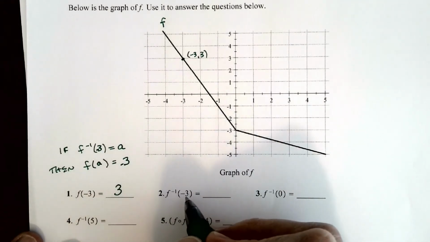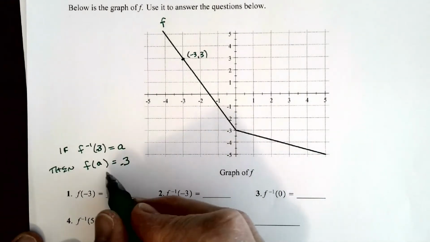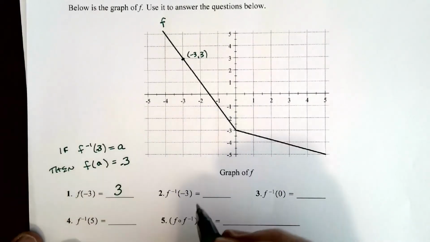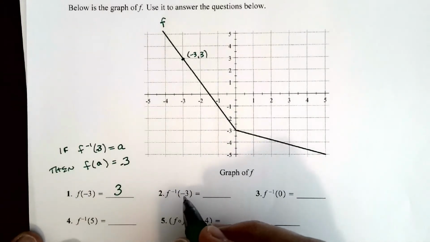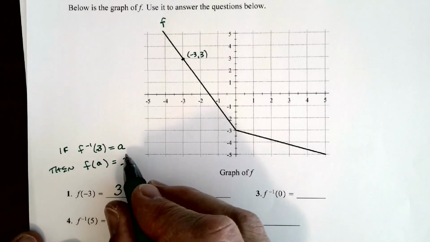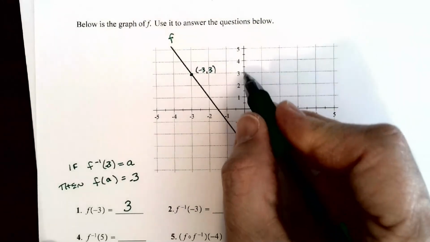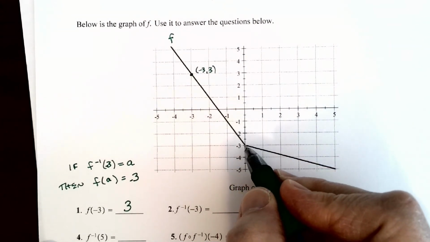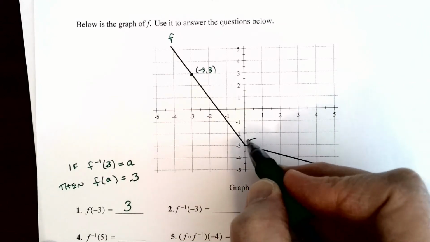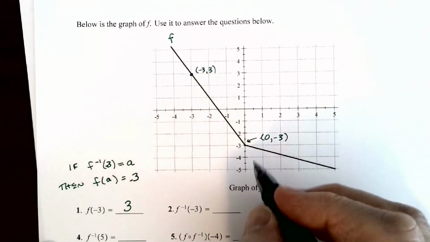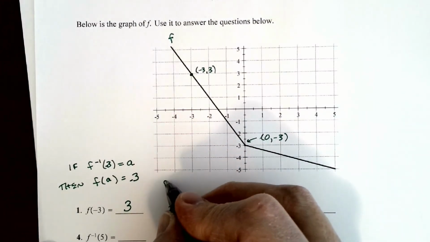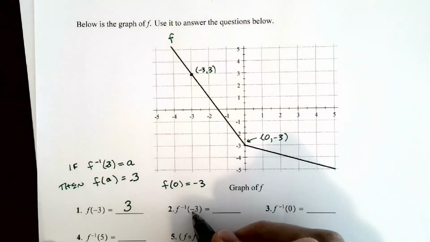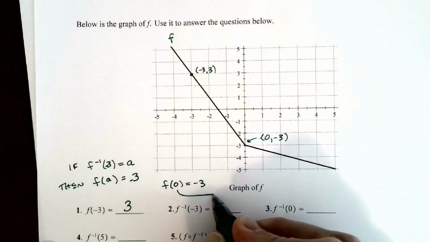So what am I saying here? To find f inverse of negative 3, I actually have to find the input to the function f that gives me an output of negative 3, because then the f inverse will send this back to its original input, which is A. So now what am I looking for? I'm looking for an output of negative 3 on the graph of the function f. So where is the function f equal to negative 3? Right here. This is the point 0 comma negative 3. So f of 0 equals negative 3. Therefore, f inverse of negative 3 equals what? 0. See how I'm doing that?